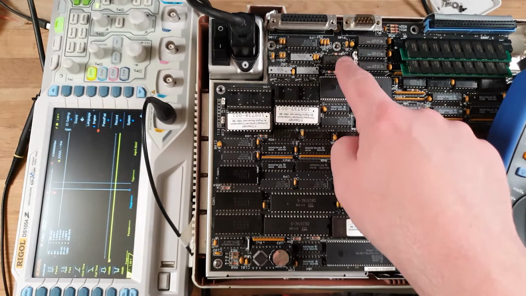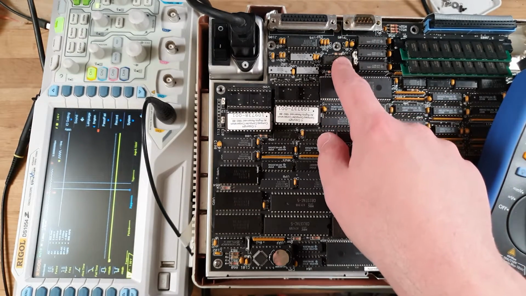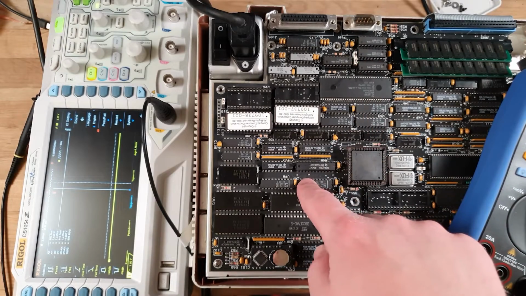Now, because all we're seeing here is 5 volts, what we want to do there is probe the pin over here.